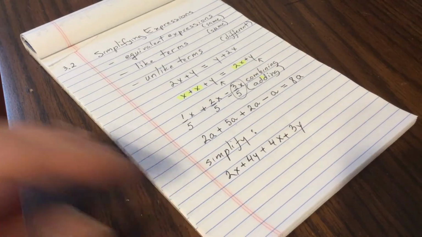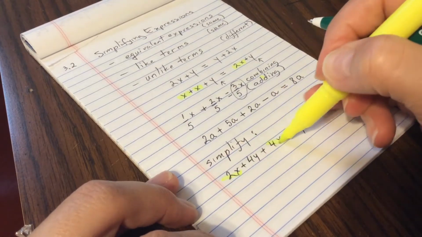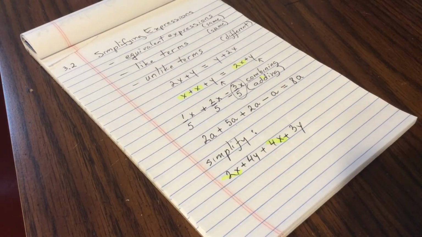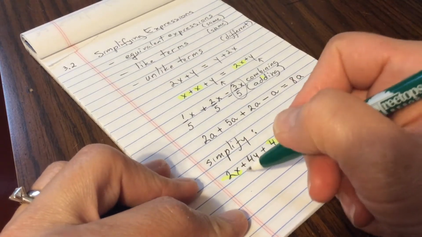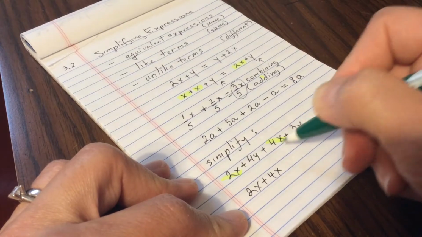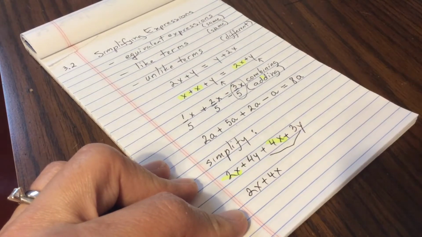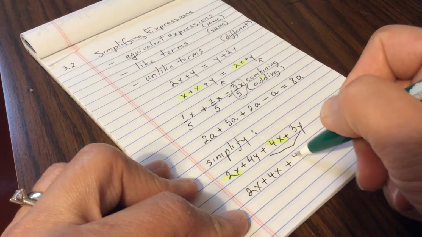I see that 2x and 4x are like terms. Using the associative property, I can put 2x plus 4x next to each other, and then 4y and 3y are like terms, so the associative property says we can put them next to each other.